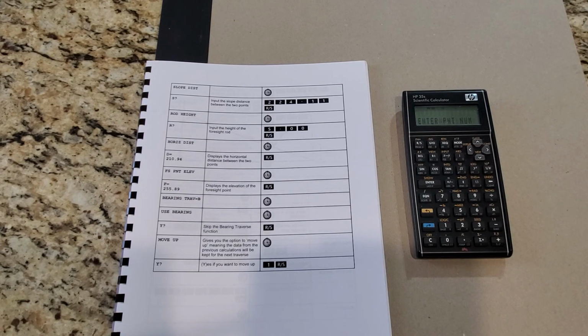And really, that's all there is to it. You just keep repeating the process till you run through your slope traverse. And that's the ins and outs of it.